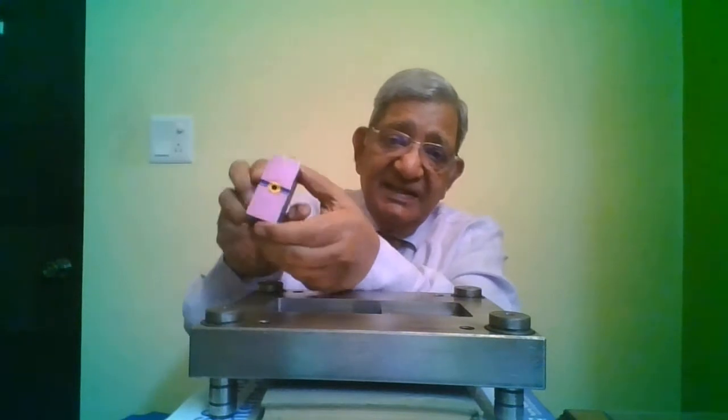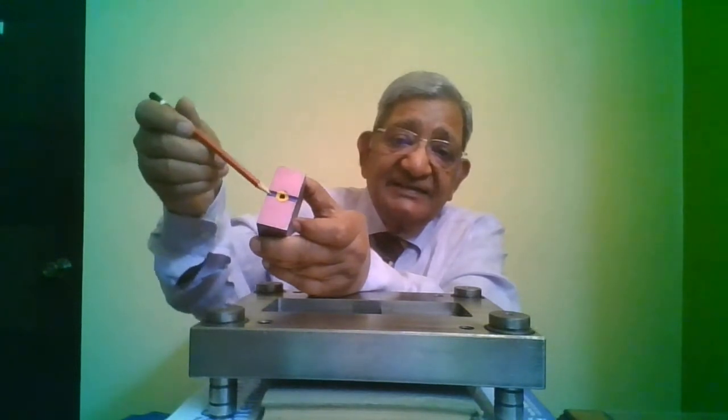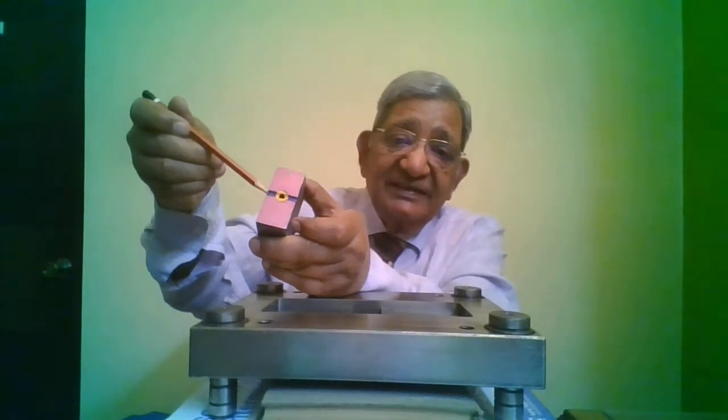Now you can see that the yellow portion is the sprue bush, and there is a runner channel in the bridge piece.